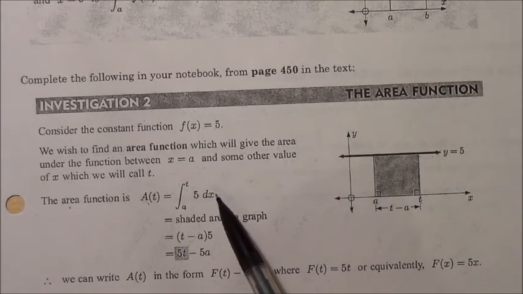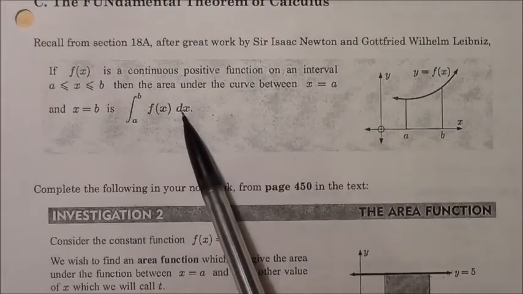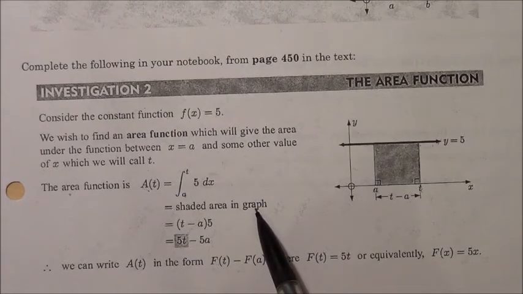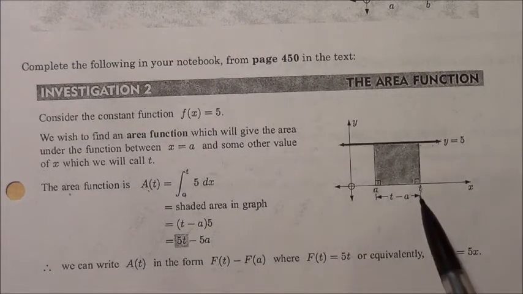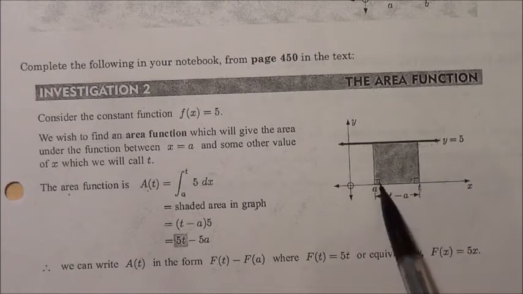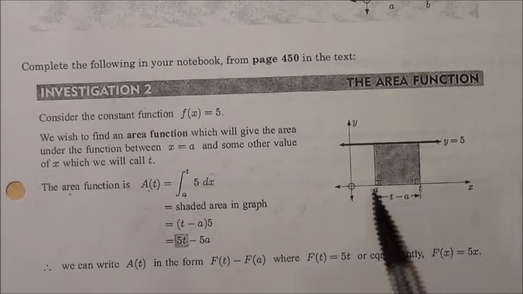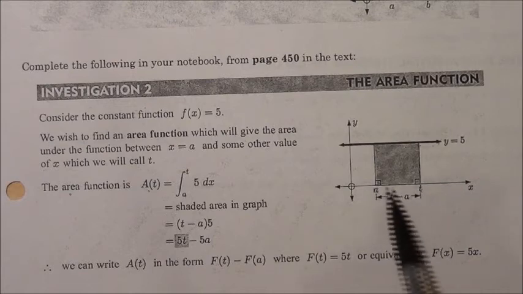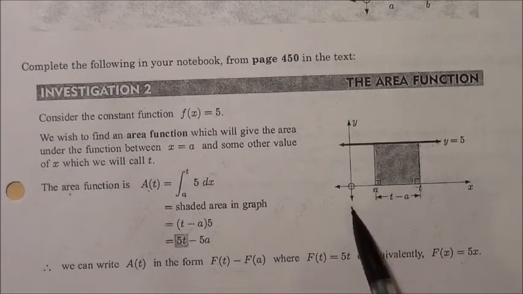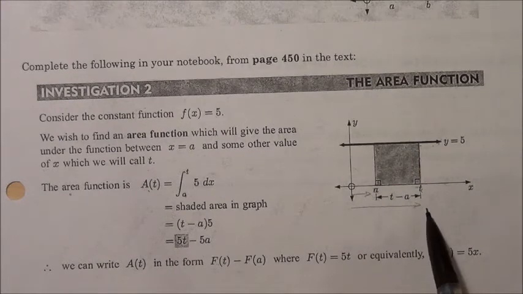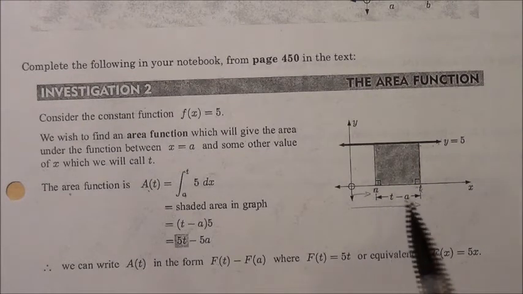Okay? And dx is part of this expression here. So that equals the shaded area under the curve. So the shaded area, well, it's a rectangle. So we can do t minus a, which is this distance right here. So this whole distance here is t, all the way to there, and this distance is a, then t minus a must be this distance right here.